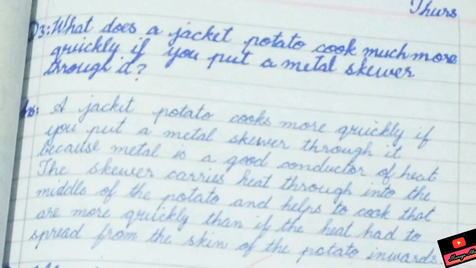Now question number 3 is, a jacket potato cooks much more quickly if you put a metal skewer through it. The answer is very easy. You know the twister potato fries. They are cooked quickly. Why? The answer is here. A jacket potato cooks more quickly if you put a metal skewer through it, because metal is a good conductor of heat. The skewer carries heat through into the middle of the potato and helps to cook it quicker than if the heat had to spread from the skin of the potato inwards. I think it is very clear. Kindly write this answer too.